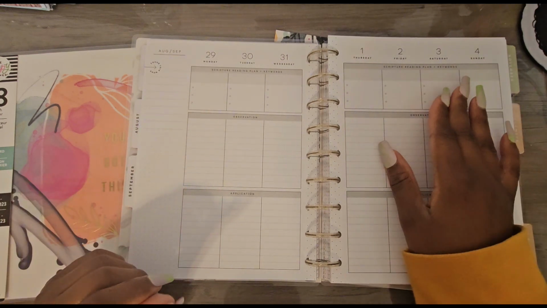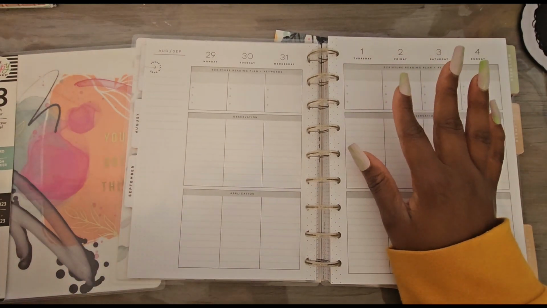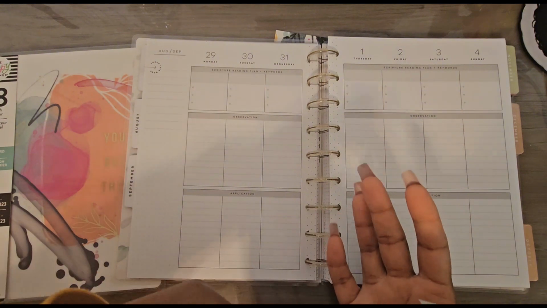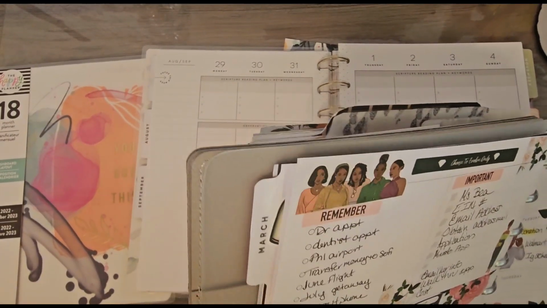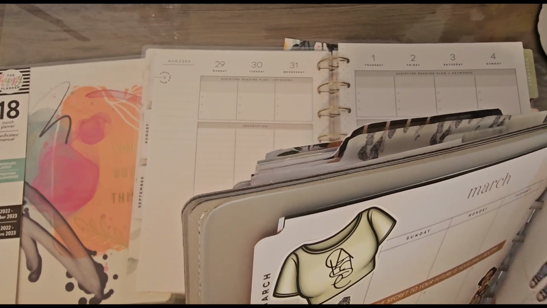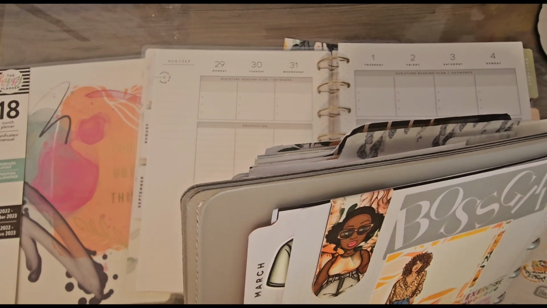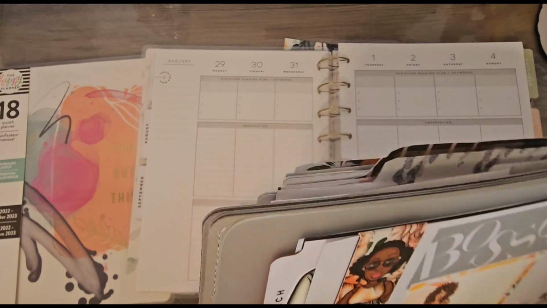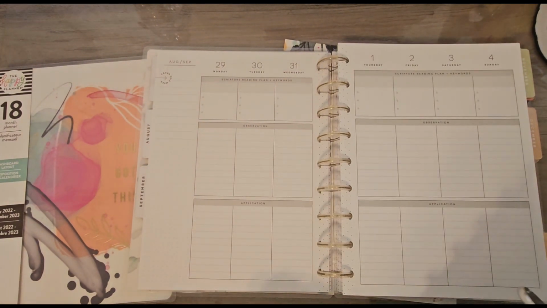I write really big. So with the dashboard layout, matter of fact, let me show you. I'm trying to find one that doesn't have doctor stuff written on it. Okay, shoot, I wrote stuff on here I can't show you.